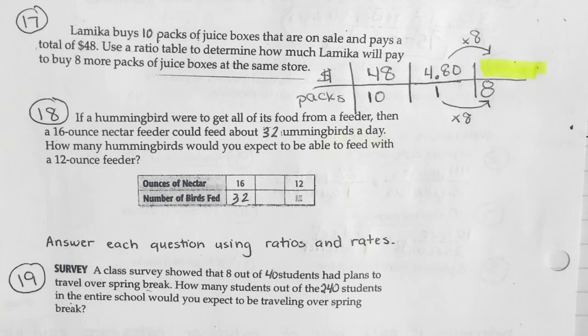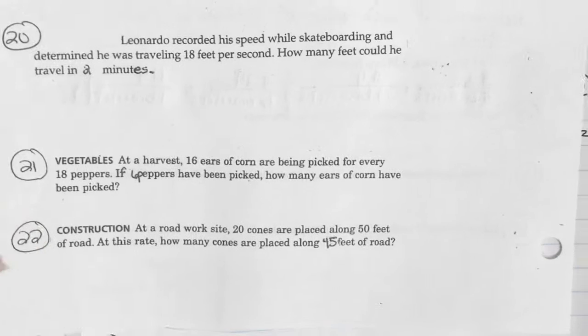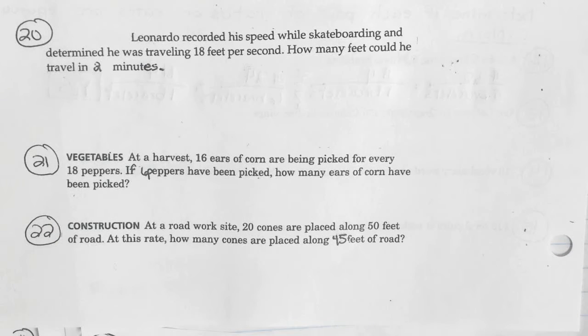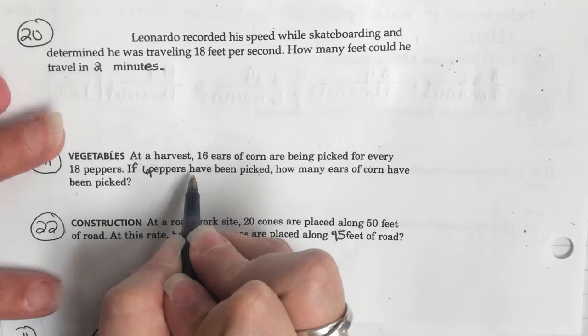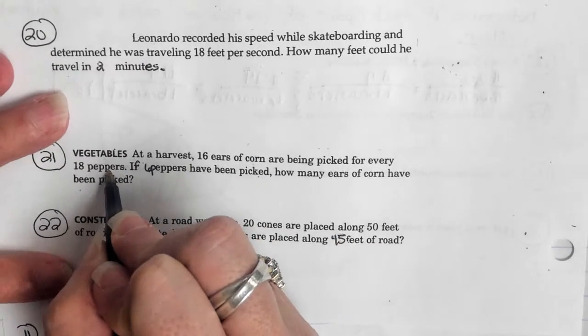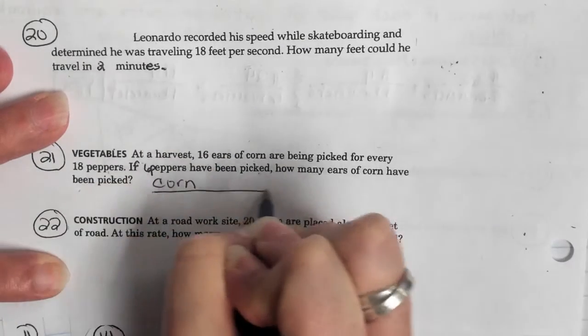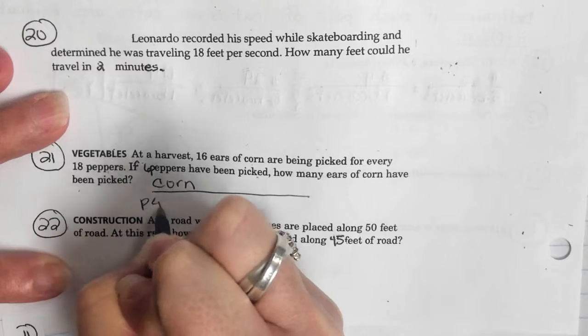The other one that is really weird is 21. And I'm kind of just doing this for the video purposes, but if you want to write it down. Okay, they got corn to peppers. So if I put corn on top, peppers on bottom.